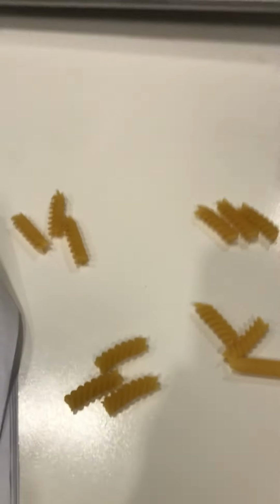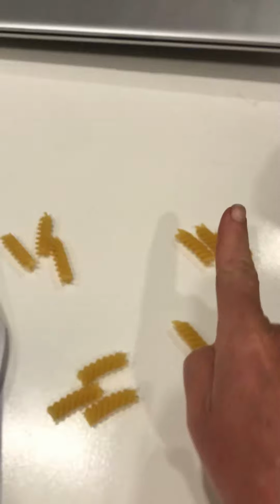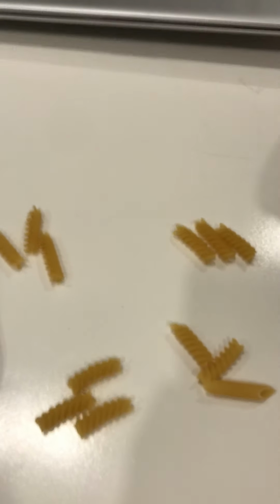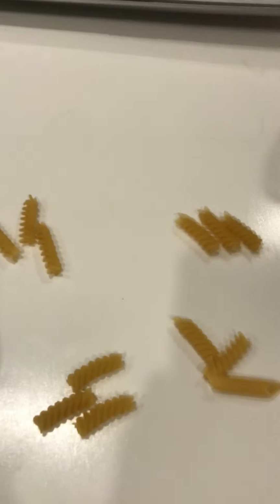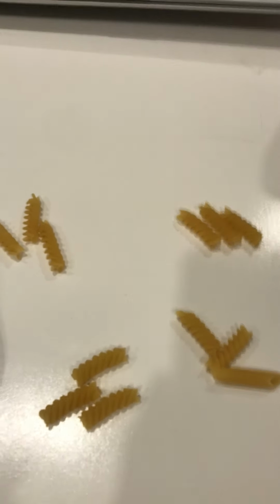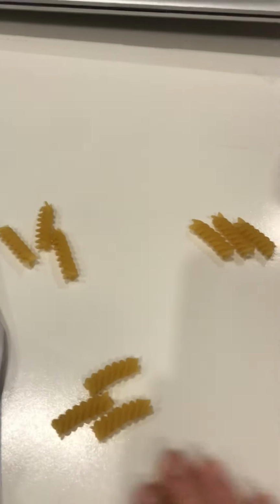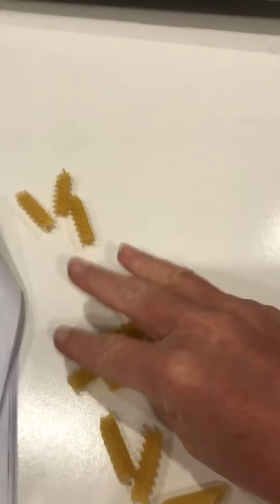There is 3 in that group, and let's do another group here. 3 in that group. So as you can see, I've got 1, 2, 3, 4 groups, and there are 3 in each group. So they are equal groups. It's an even amount. Doesn't matter where I put my groups or my piles, they are still groups and they are still equal. Okay, back to our worksheet.